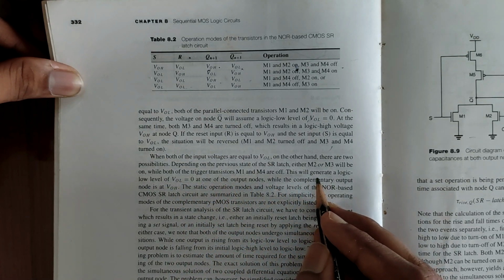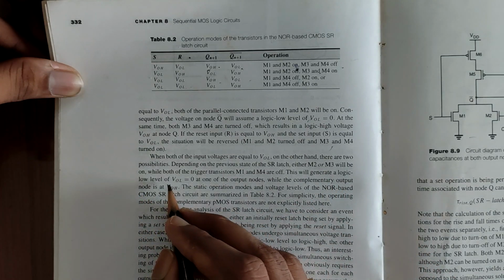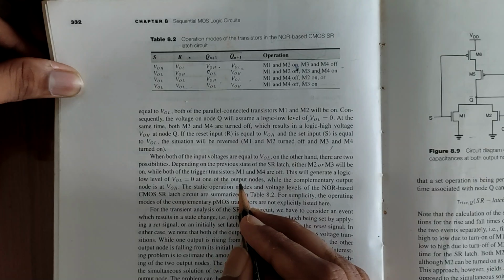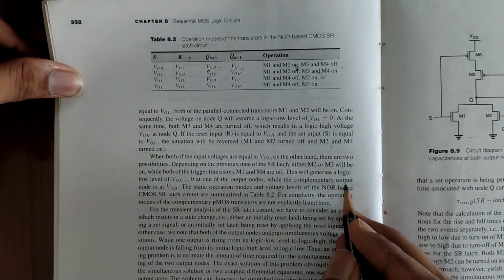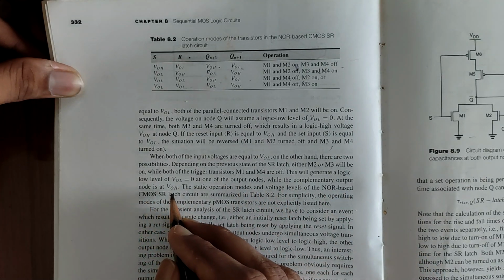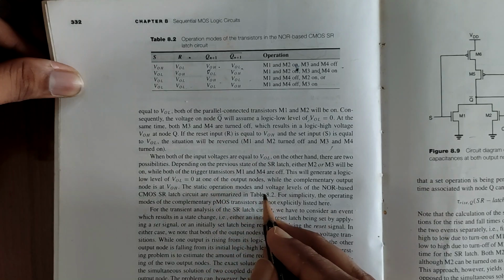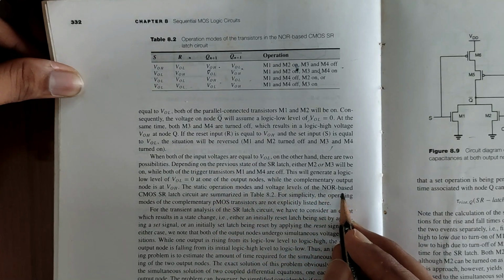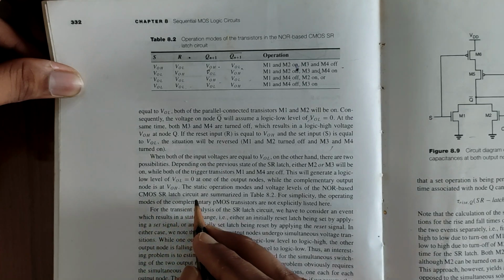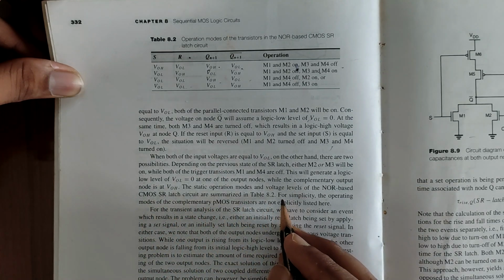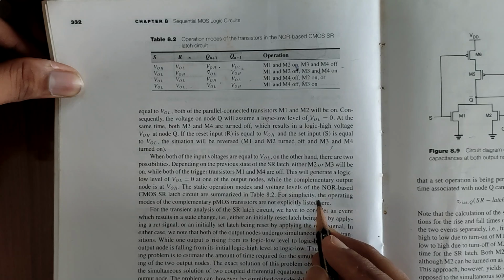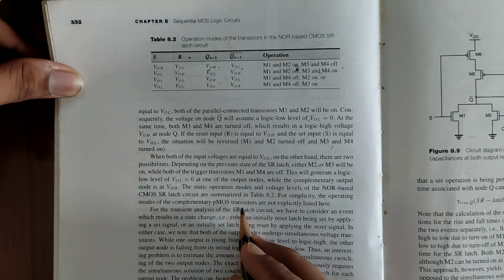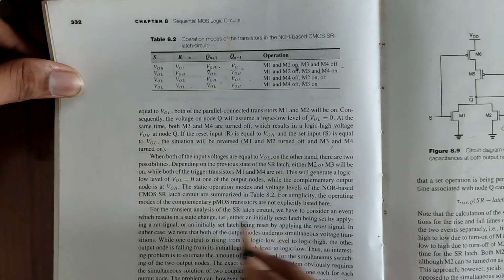This will generate a logic low level of VOL equal to 0 at one of the output nodes while the complementary output node is at VOH. The static operation modes and voltage levels of the NOR based CMOS SR latch circuit are summarized in the table. For simplicity, the operating modes of the complementary PMOS transistors are not explicitly listed here.